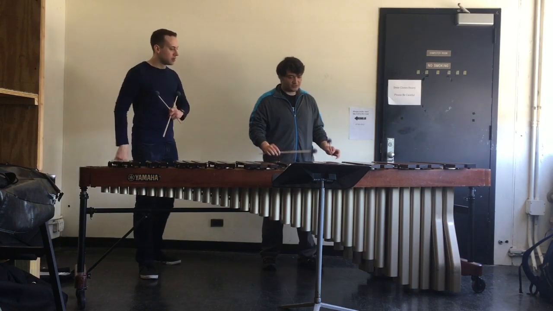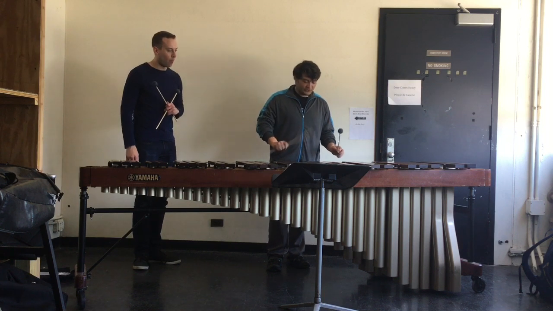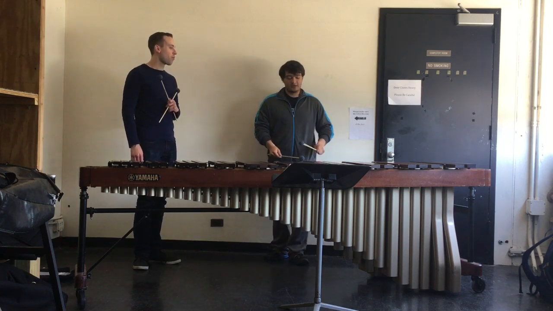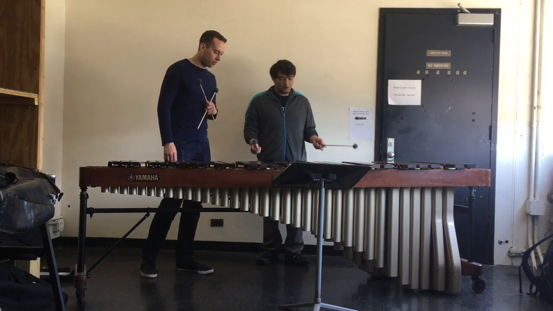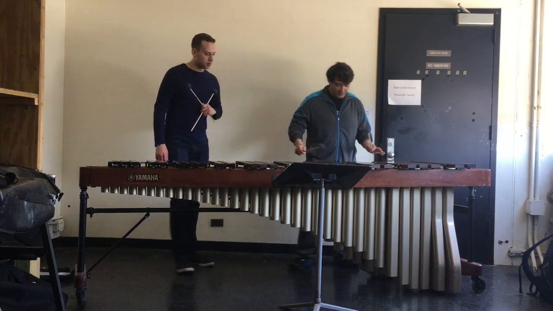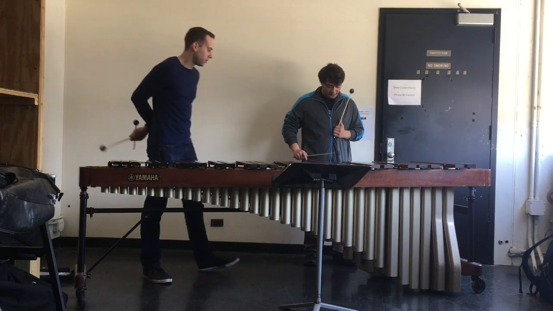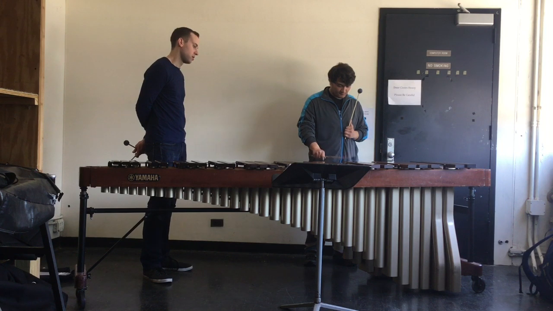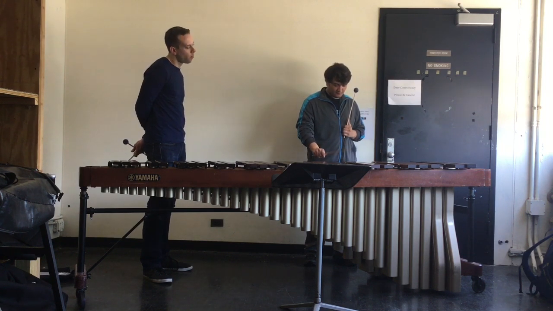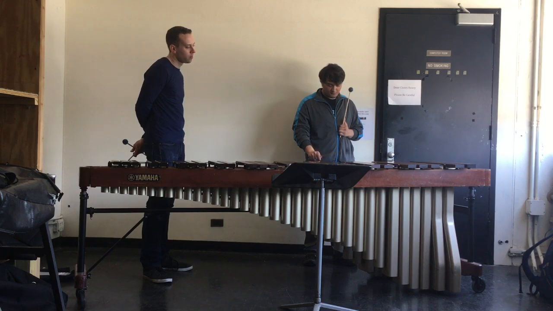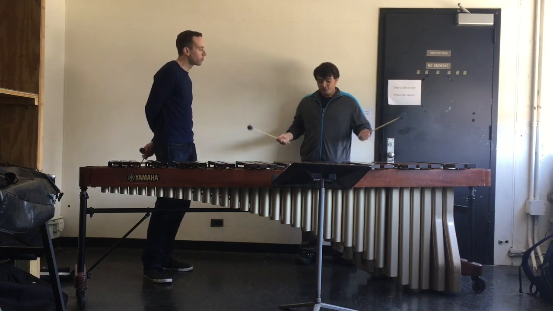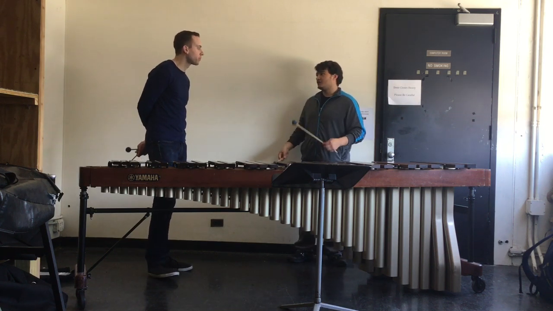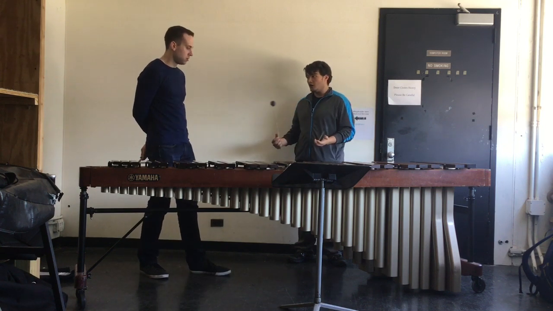Perfect. So we've talked a little bit about piston stroke. Now with our piston stroke, we also have to be thinking about where we're playing on the bars, our playing spot. So let's take a listen at all of the different spots that we can play at. So we have a whole spectrum of different sounds that we can create just by where we're hitting the bars.